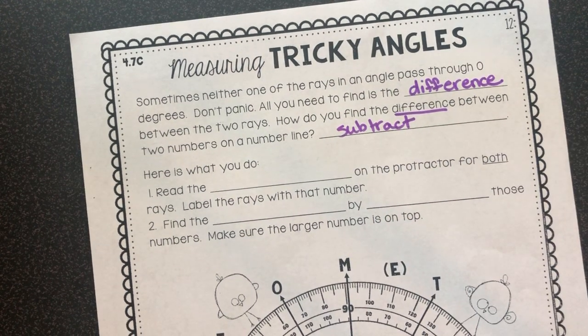Okay, so to solve these types of problems, all we have to do is subtract the two rays. Here's what we're going to do. We're going to read the top numbers, because when you're using this strategy, you have to use either both the top numbers or both the bottom numbers. You can't use one top number and one bottom number and subtract those. You have to be using the same ones, either two top numbers or two bottom numbers.